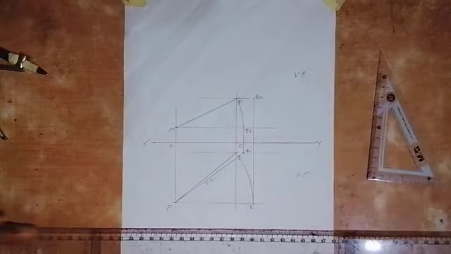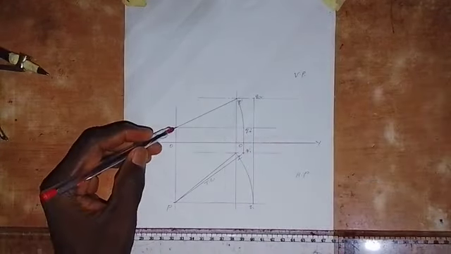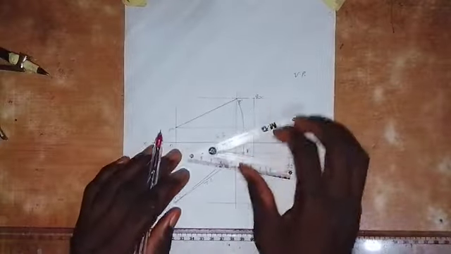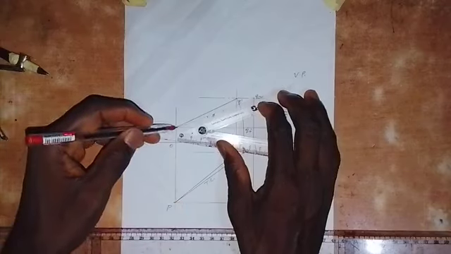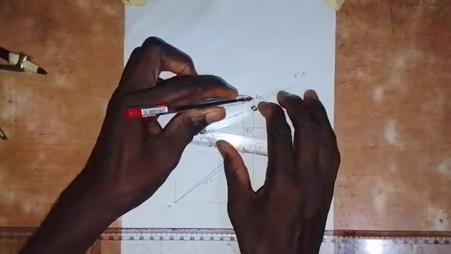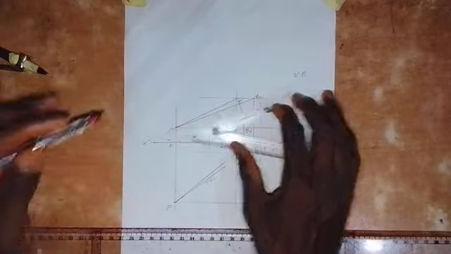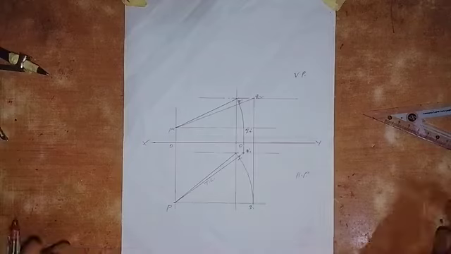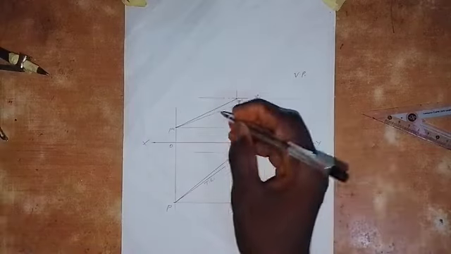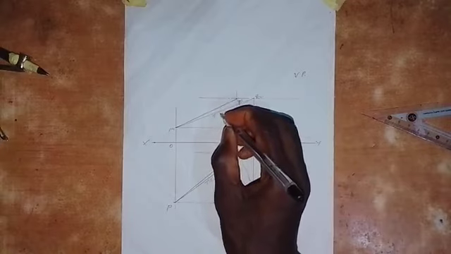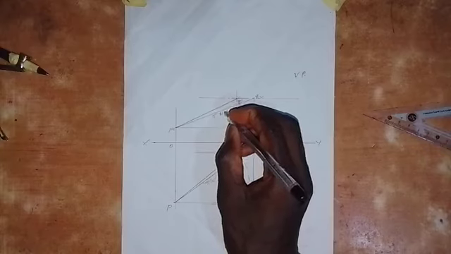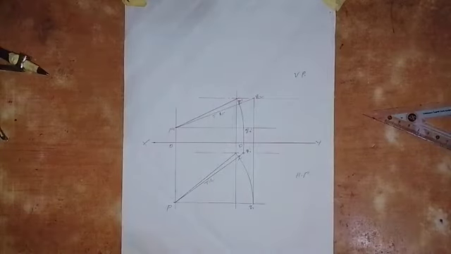So now we are going to join points P prime and Q2 together to get the true length of the line in the vertical plane. So it goes like this. All right, so here we have the true length of the line in the vertical plane. So we are done with how we can determine the true length.